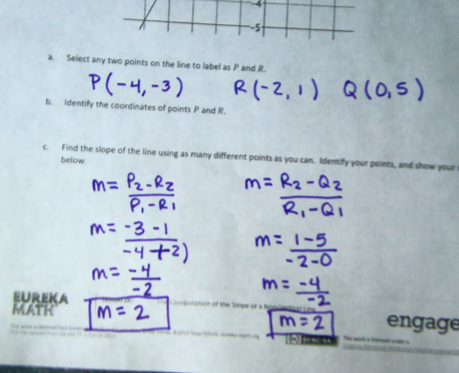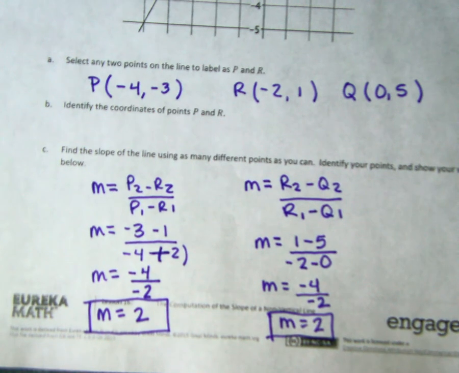I've used points R and Q to verify that my slope, or my rate of change, moving from one point to the other on this line, is 2.